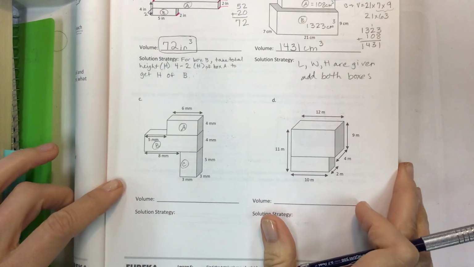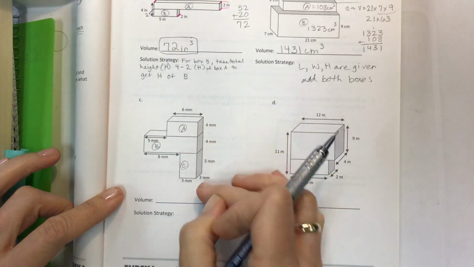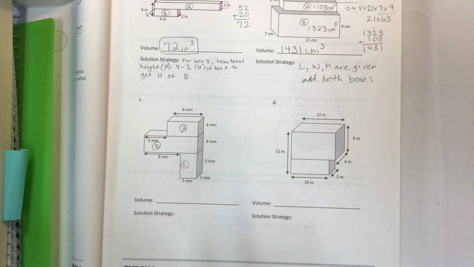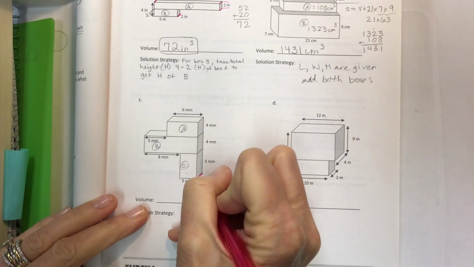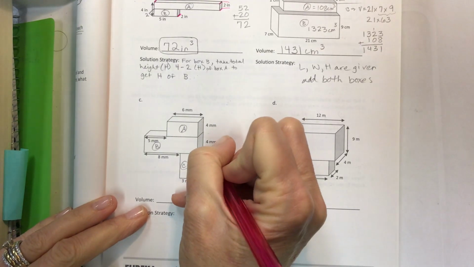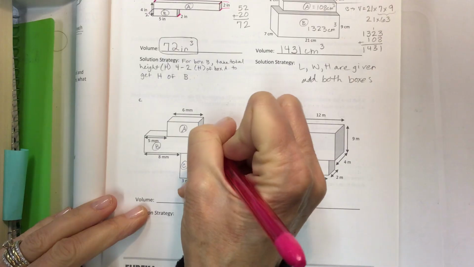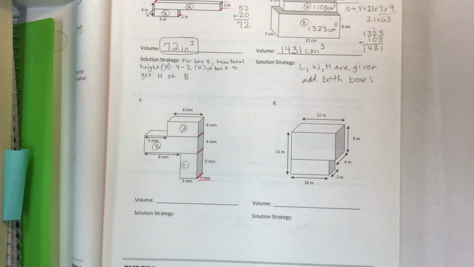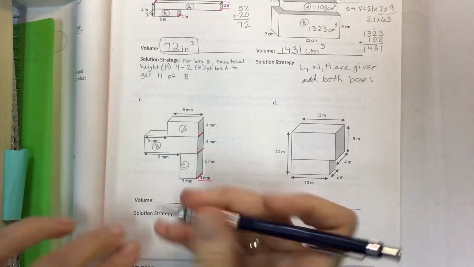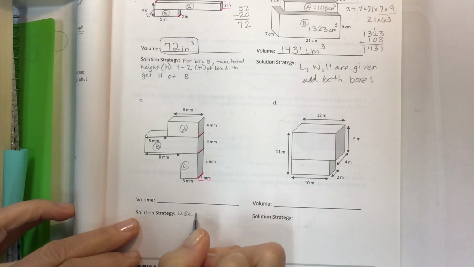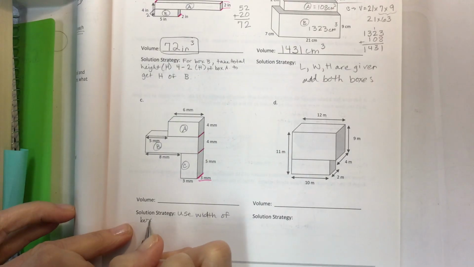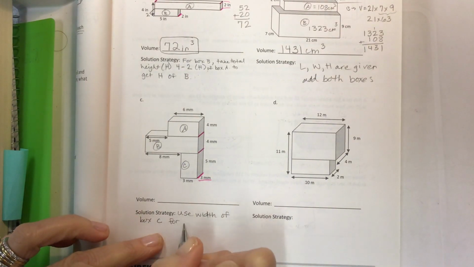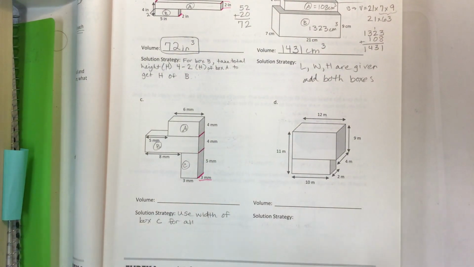Look for or use colored pencils to identify what are the different length, width, height measurements, especially on that width that's kind of hard to see going back in the page. So that's your 3. That means this width is 3 and this width is 3. So that's going to help us use the width of box C for all. Okay, and then we have to start figuring it out.